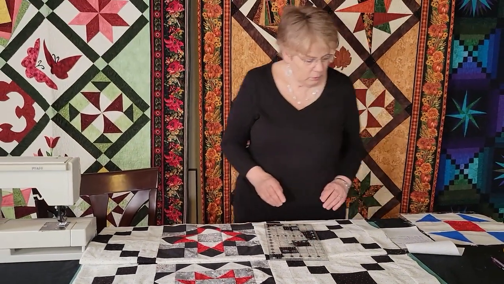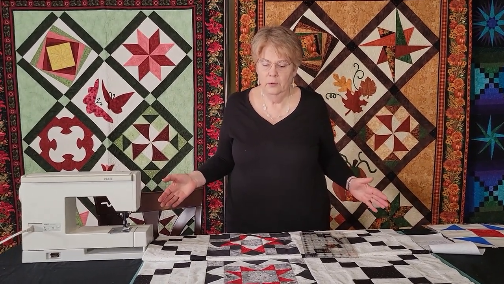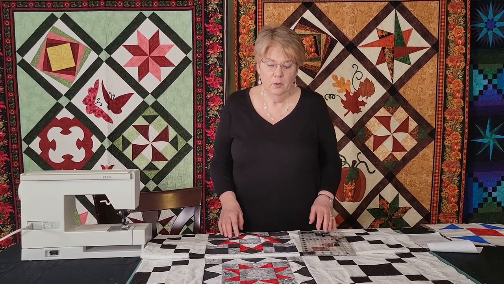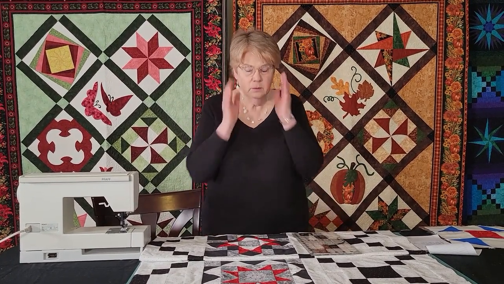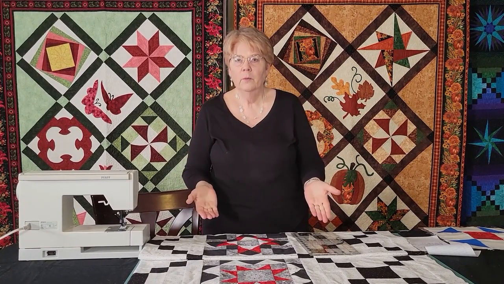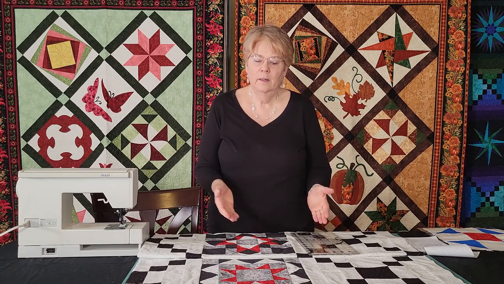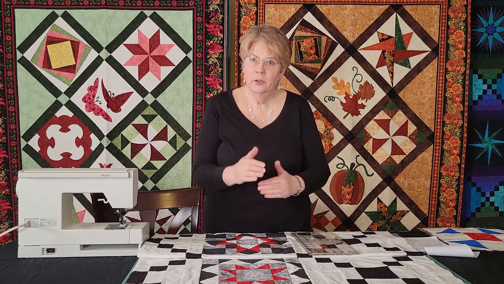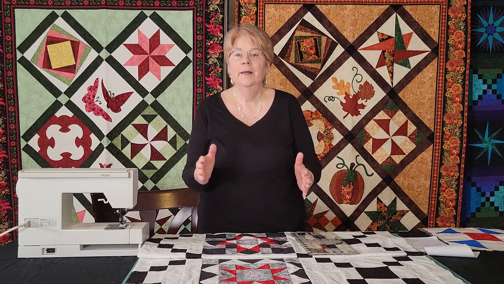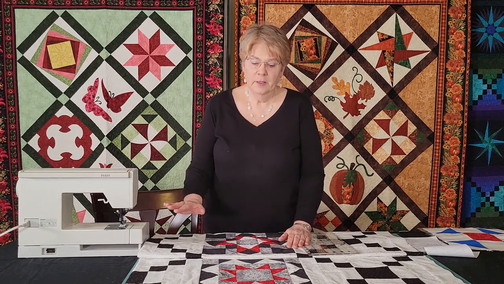Okay, so what do you do about it if your blocks are the wrong size? First suggestion, groan, but try starting over and cutting the block again and paying attention to the accuracy of your cutting, paying attention to your seam allowance and your pressing.